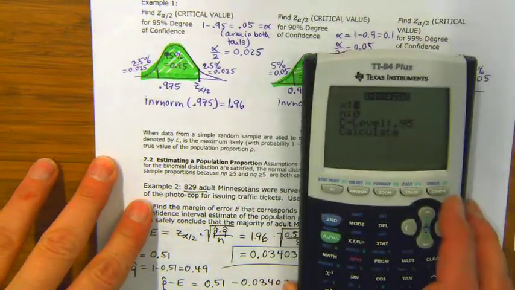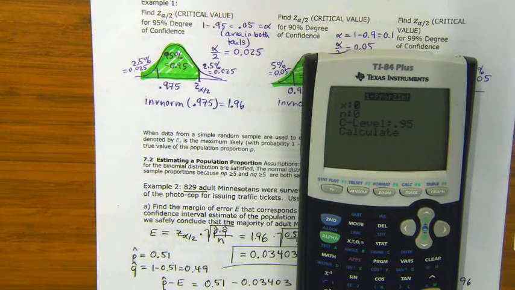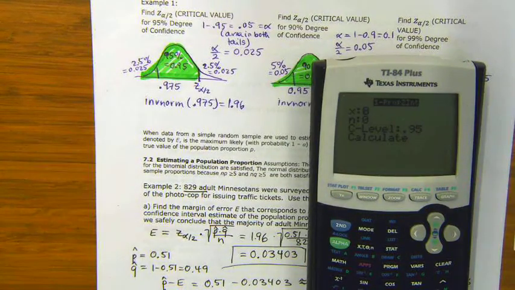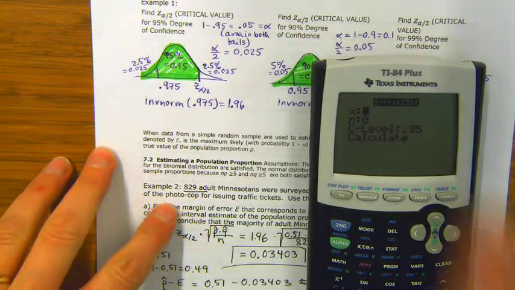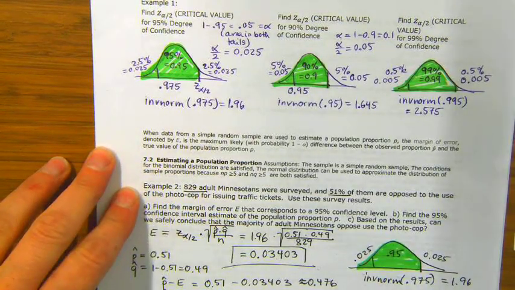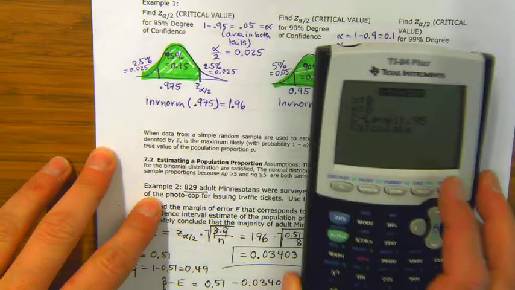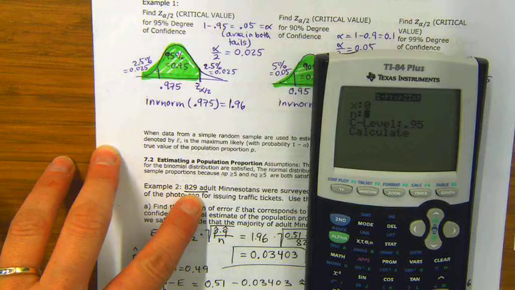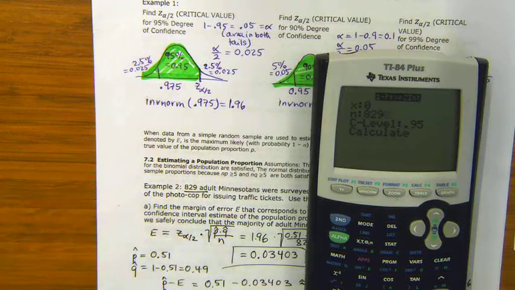Okay, and remember we have a binomial distribution. X is the 829. Who thinks x is the 829? Okay, what is the 829? What variable is that? N. That's our sample size, okay? That always stays the same.